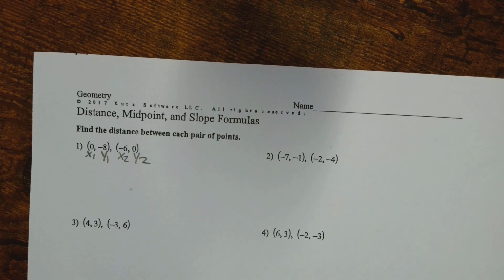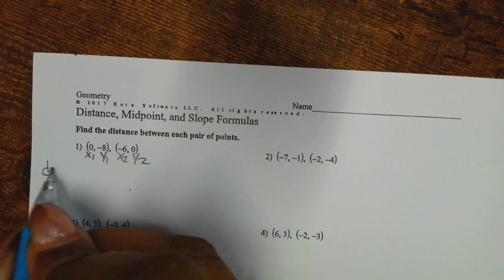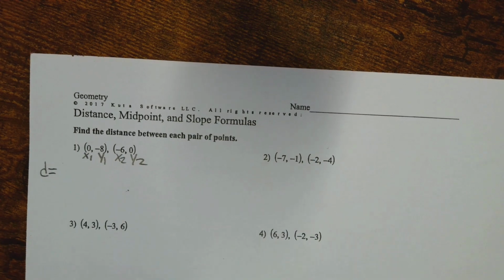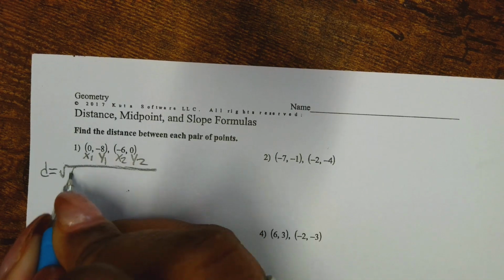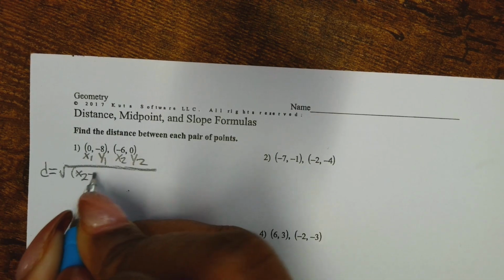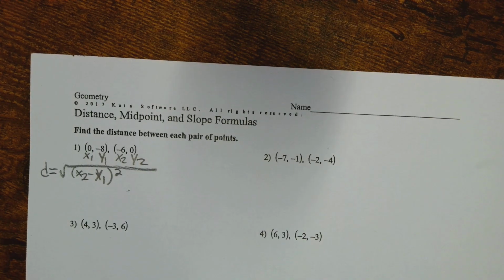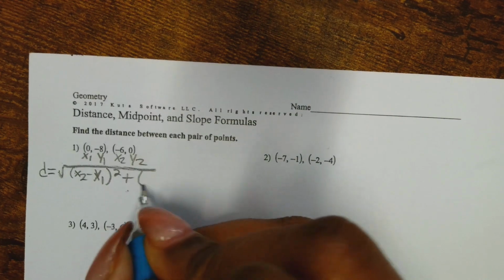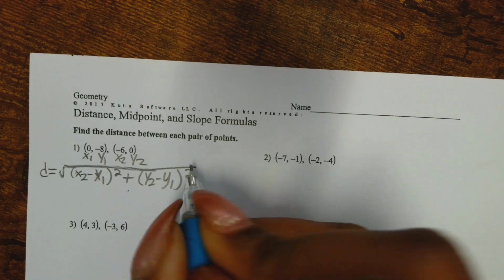All right. Now let's write the formula for distance. We have D is equal to the square root of x2 minus x1, then square it, plus y2 minus y1, and we square it.